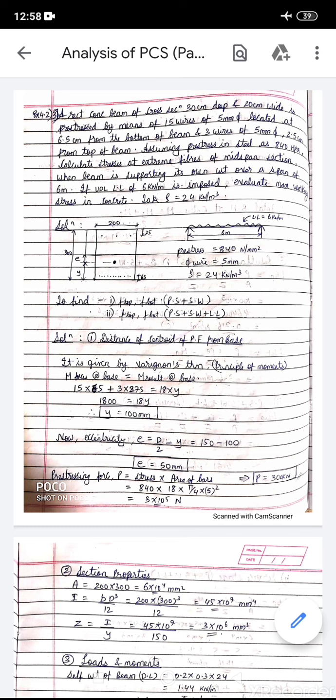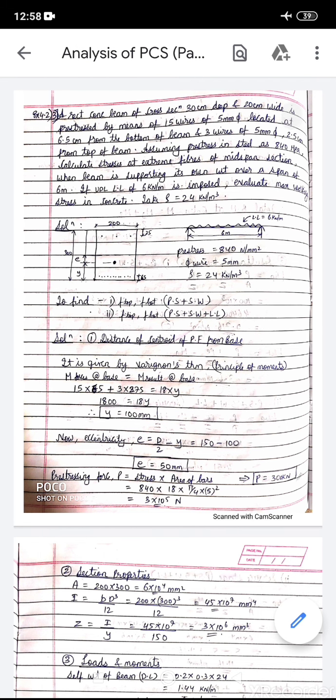So y is 100. Actually, we can find this y like you find your normal y bar. In this case the area is constant, so that part is eliminated. You can just find the y bar, which is given by a1 into y1 plus a2 into y2 upon a1 plus a2. a1 is the area of the steel at the bottom and y1 is its distance from the bottom, and a2 is the area of the steel at the top and y2 its distance from the bottom, divided by a1 plus a2. Your area is common, so that gets cancelled out and you get the value of y as 100. I hope it is clear now.